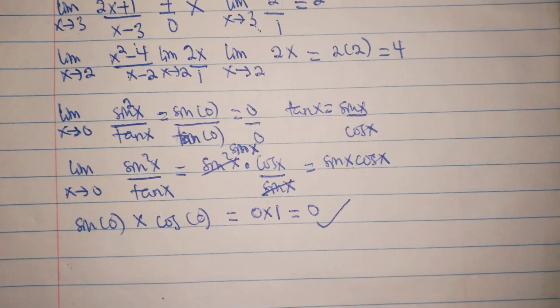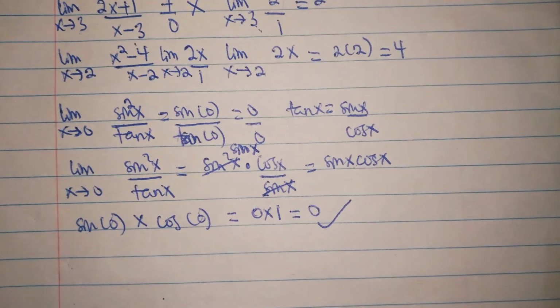So this is our final answer. We accept this value. It's entirely 0, not 0 over a variable, which shows it's a number. So there's no need to do a differentiation of this. As long as you get a proper answer which is not infinity, you are already good to go.